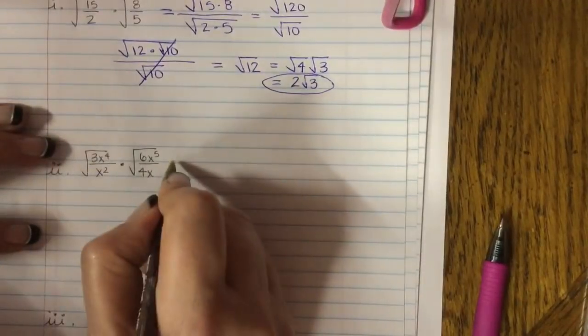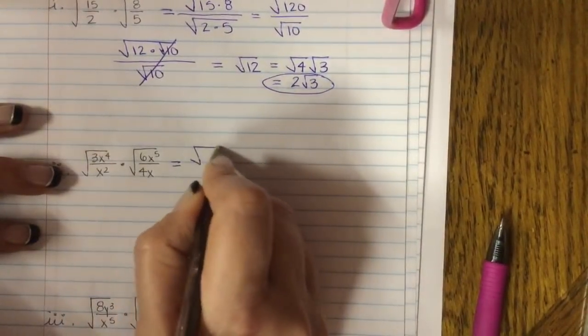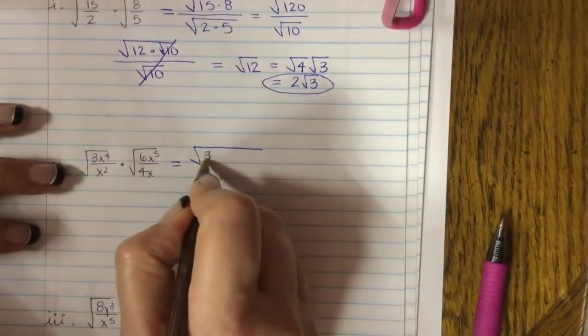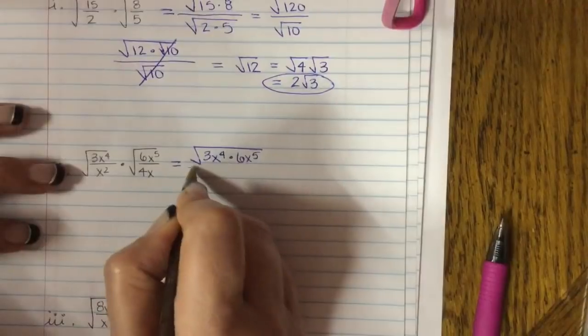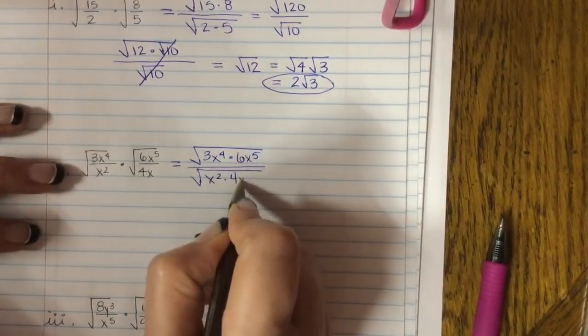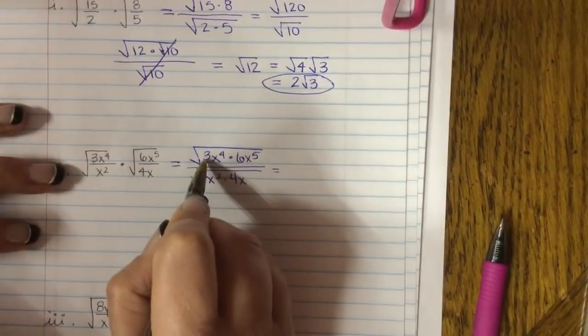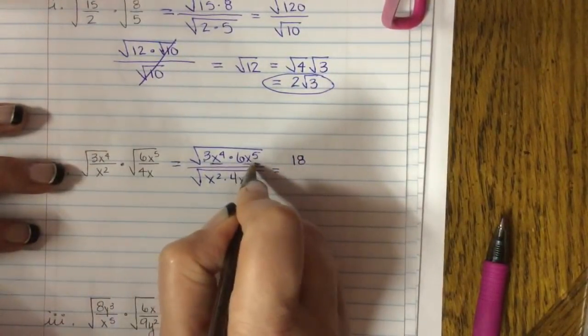I have, again, I'm going to multiply straight across. I'm going to write this out so you can see it. 3x to the 4th times 6x to the 5th over x squared times 4x. So I'm going to multiply my constants first. 3 times 6 is 18. X to the 4th times x to the 6th.